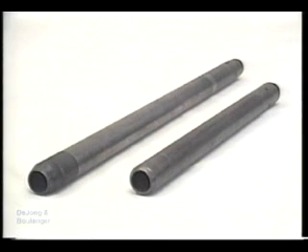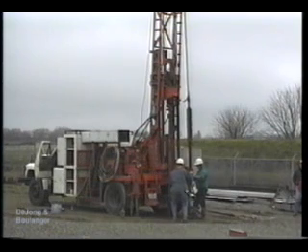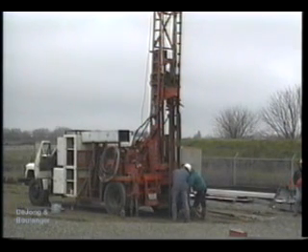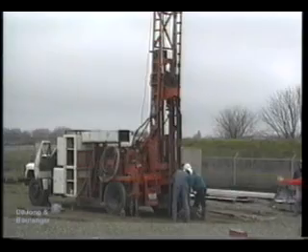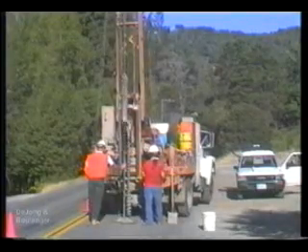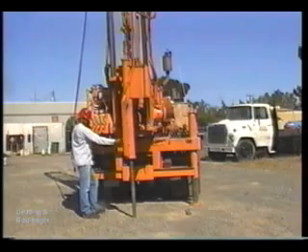The split spoon sampler, with an outside diameter of 2 inches and an inside diameter of 1 3/8 inches and a length of 24 inches, is the most common in practice. For sampling, the split spoon is attached to a series of drill rods and lowered to the bottom of the borehole. The top drill rod is fastened to a hammer which drives the sampler into the soil. Of the many types of hammers, the most common are variations on the drop hammer, which is manually operated, and the mechanical trip hammer.